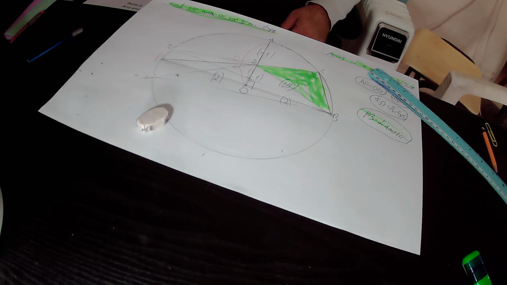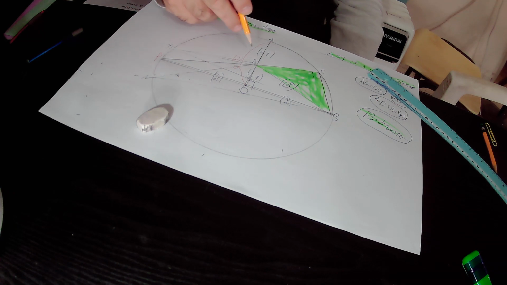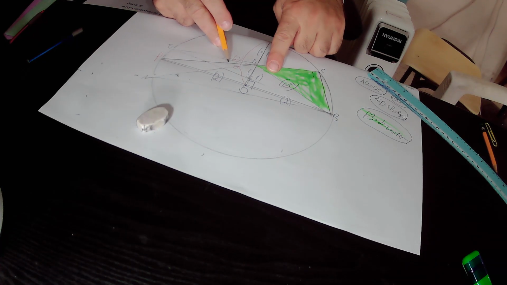So, in this right triangle PDO, PO equals 2 and DO equals 1. We will implement the Pythagoras theorem on this right triangle PDO. Those two right triangles can go into each other.